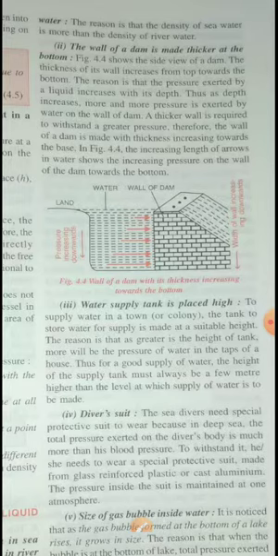Next, water placed in a high tank. Why do we generally construct a tank at the top of a building? Because the water can easily flow down. If your entire tank is full and you open it, you will find the water gushing out at very high speed.